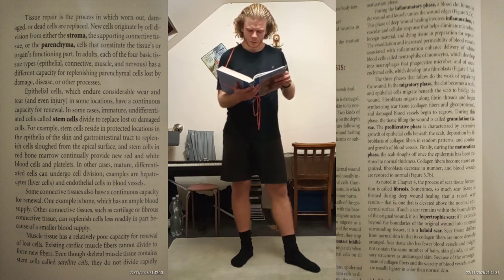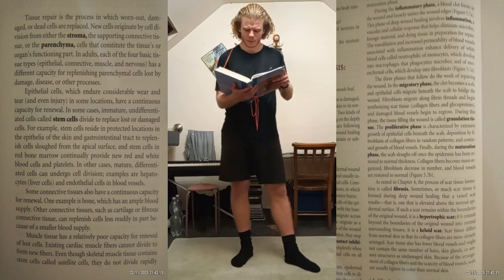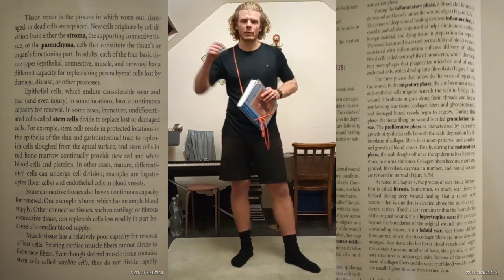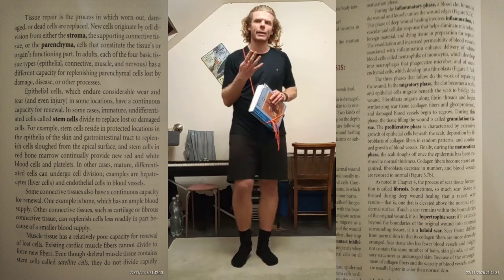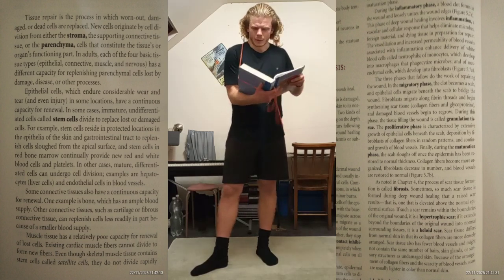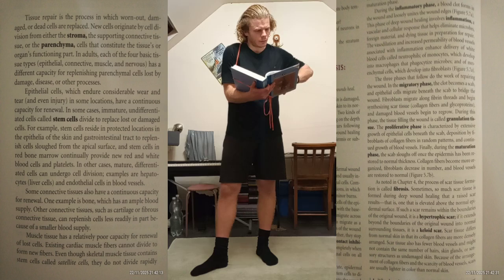In some cases, immature and undifferentiated cells called stem cells of the epithelium divide to replace lost or damaged cells. It is too early. That means we're going to come back for a proper video when we prepare our video about all four types, and then we're going to do the ranking afterwards. But we have a little time for something else. The other thing on page 152.